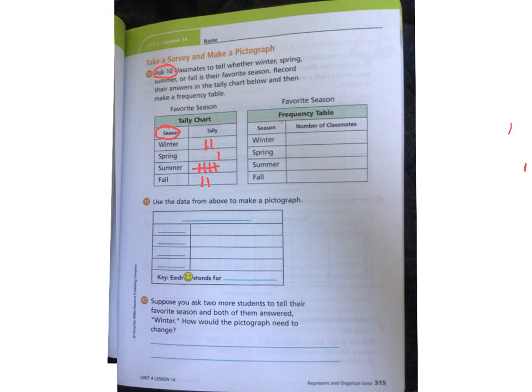Remember, when you do a frequency table, it's the same information, but instead of doing tallies, you're writing the number. So for winter, I have 2, and you're going to finish that chart up writing the same information that's in this chart onto the frequency table. Okay, and then when I get down below, I'm going to make my own pictograph.